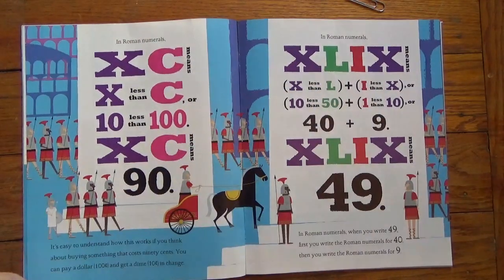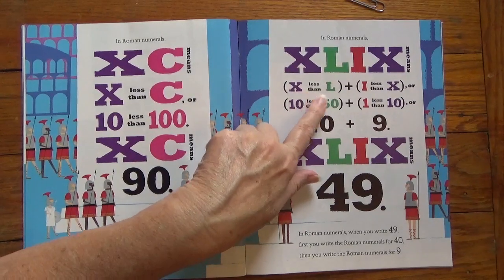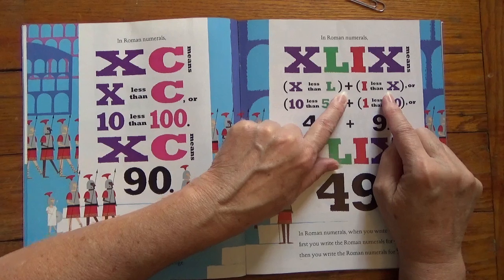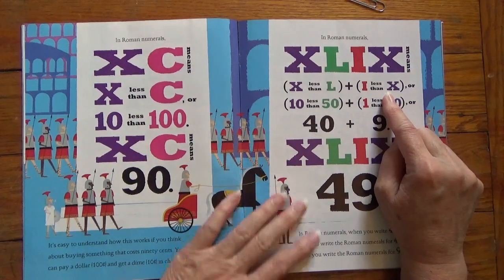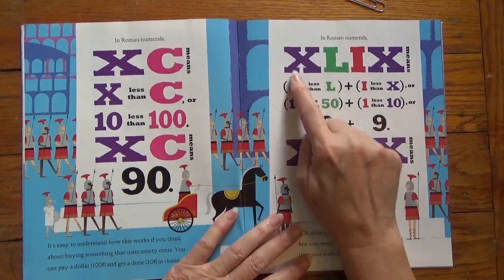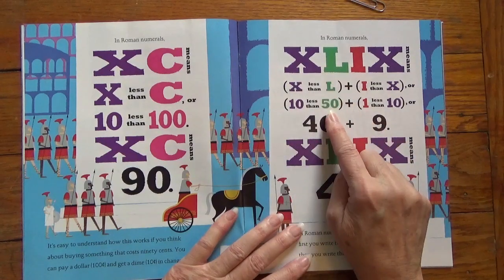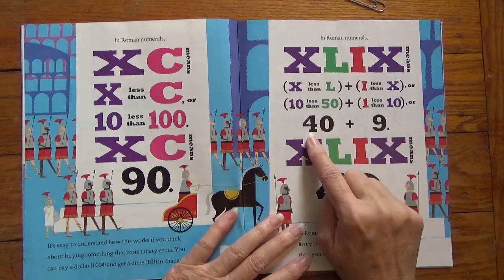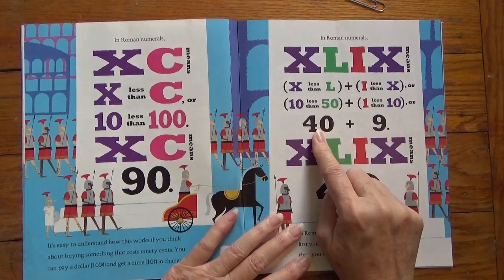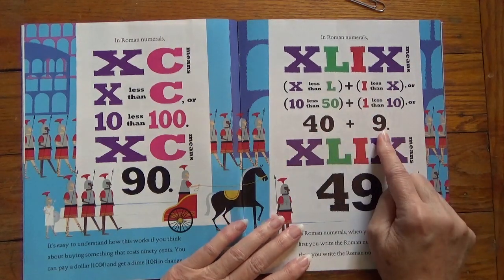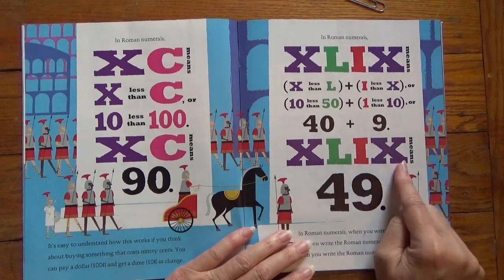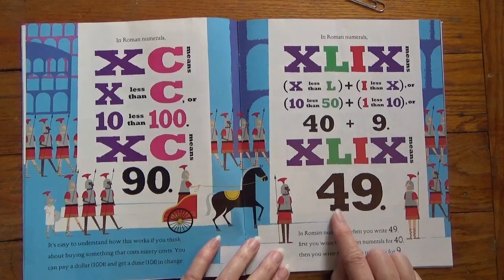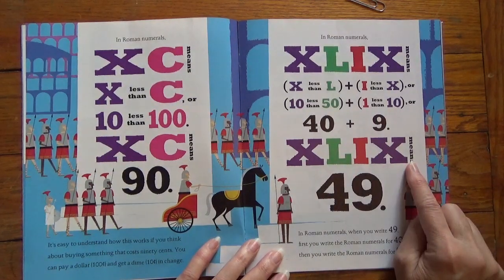In Roman numerals, XLIX means X less than L plus I less than X. This is getting complicated. Or 10 less than 50 plus 1 less than 10. Or 40, so 10 less than 50 is 40, plus 9. XLIX means 49. Again, we only had to write 2 digits. They have to write 4.